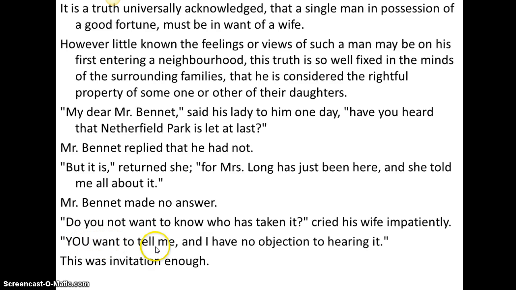He talks to her and she is completely oblivious of what he really is saying. When he says, "You want to tell me and I have no objection to hearing it," he really doesn't care about these things, and yet she still shares them with him. So we see immediately the first example of marriage in this novel and an unequal partnership.